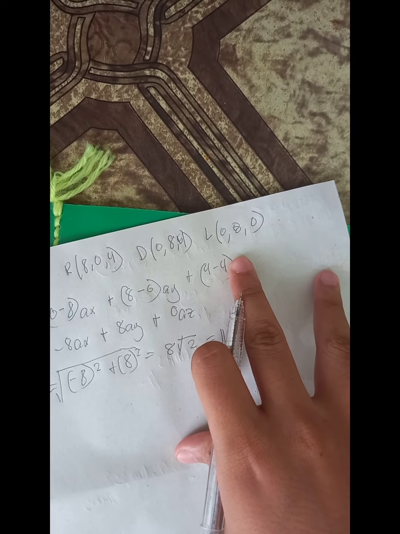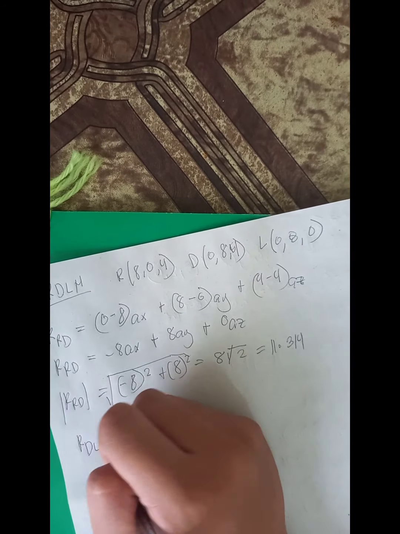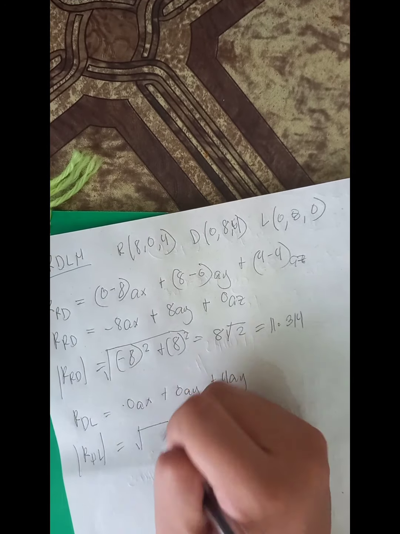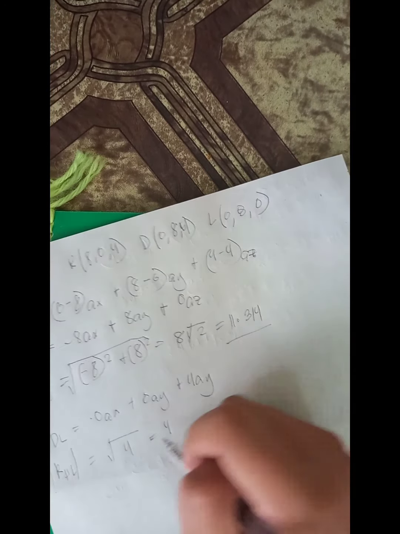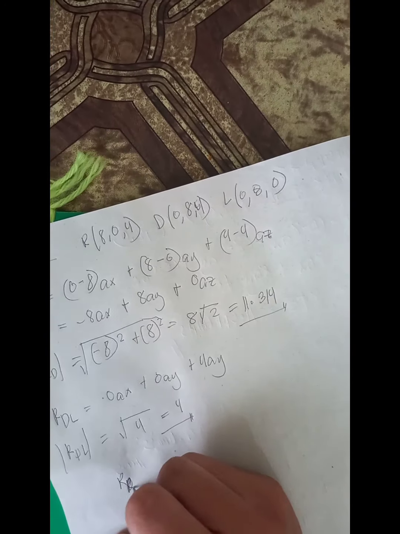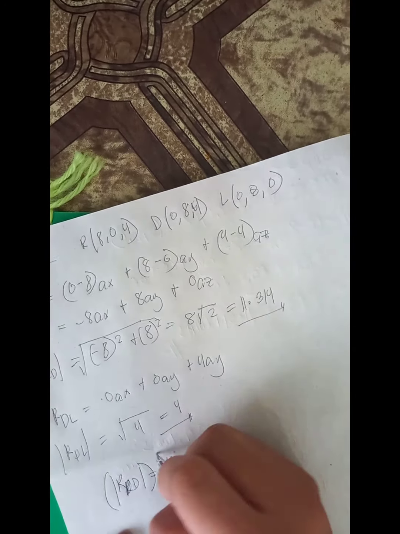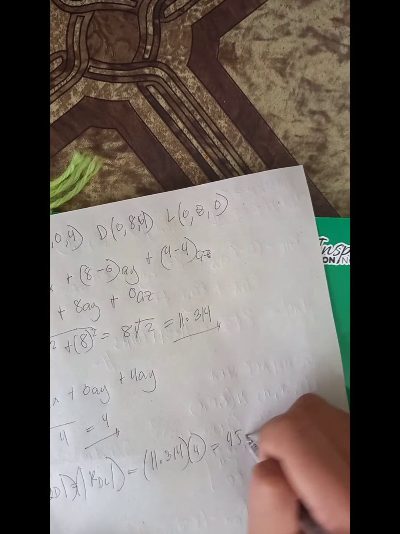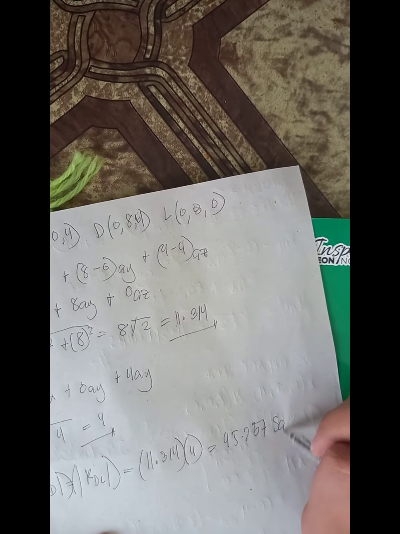And then get the value of RDL, which is the side. Multiply the side and the length so that you can have the value of the area of a rectangle, in square units.